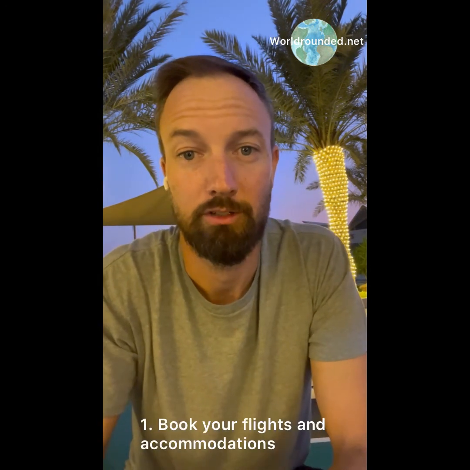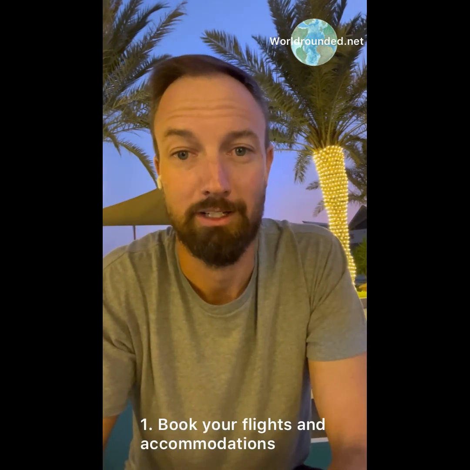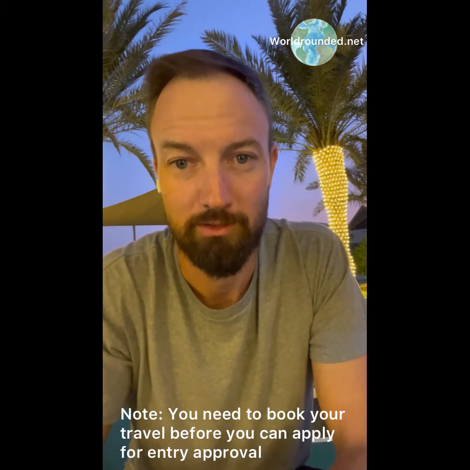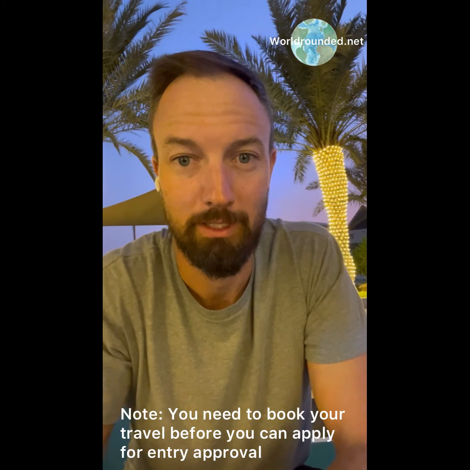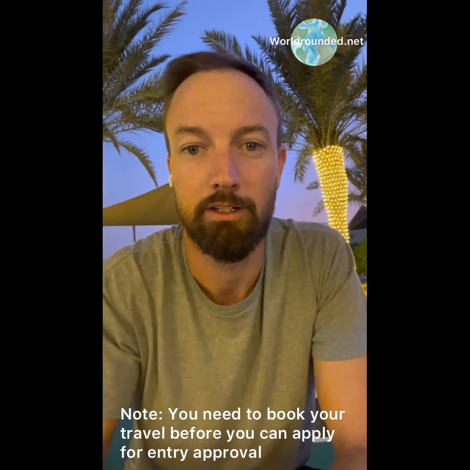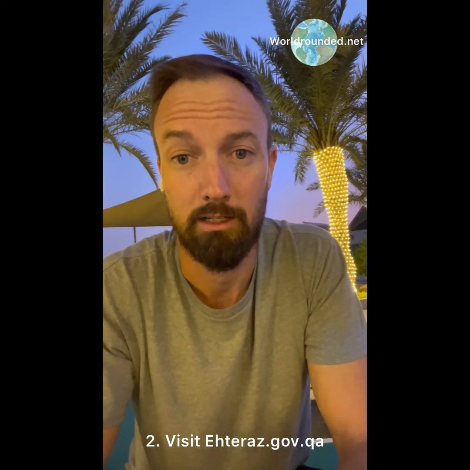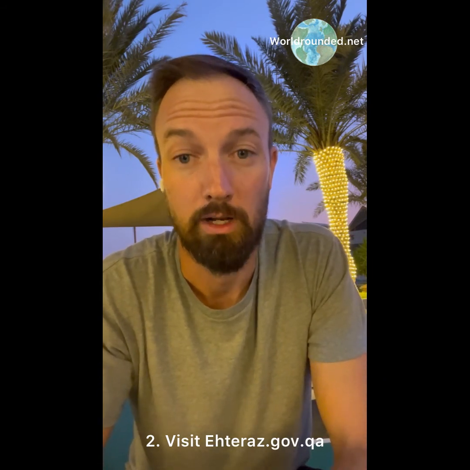First things first, make sure you can book your flights and accommodations in Qatar. Don't wait to do the entry requirements. Some of the entry requirements actually need you to have your flight information and your hotel stay already figured out. After you book your flight and accommodations, visit qtares.gov.qa to register your trip.